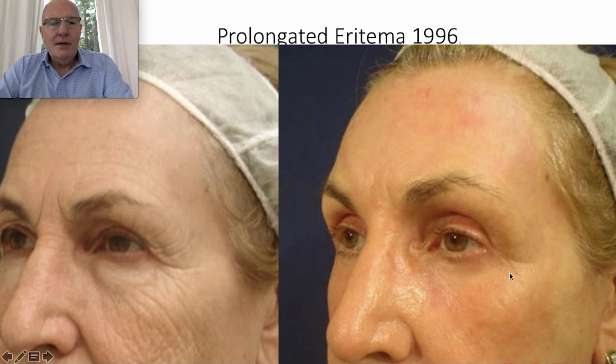I think it's almost impossible to rejuvenate the face and the periorbital area if we don't use carbon dioxide laser. You must ask your medical doctor if he uses carbon dioxide laser to tighten and rejuvenate the skin.